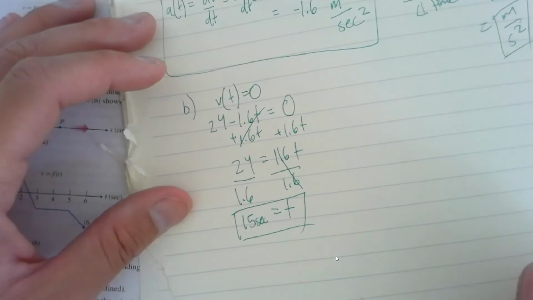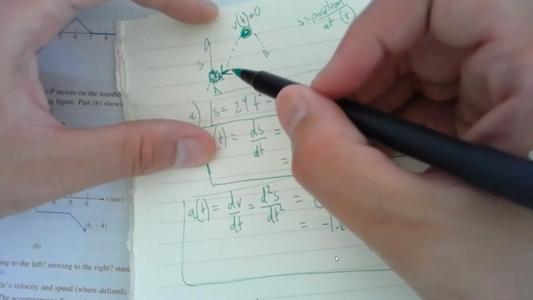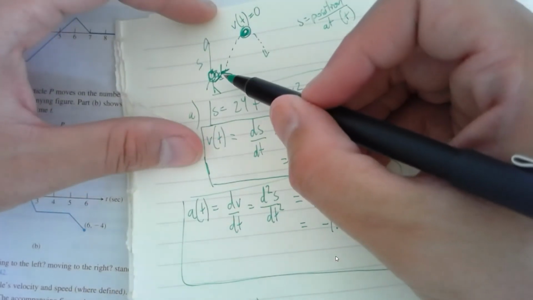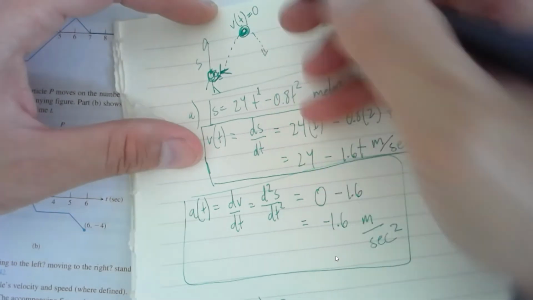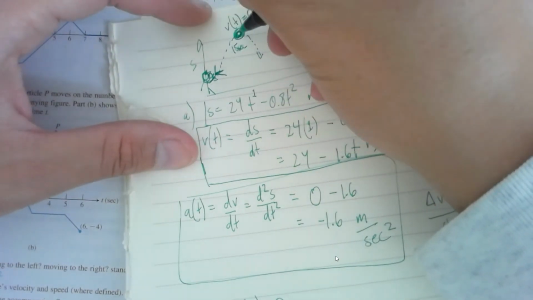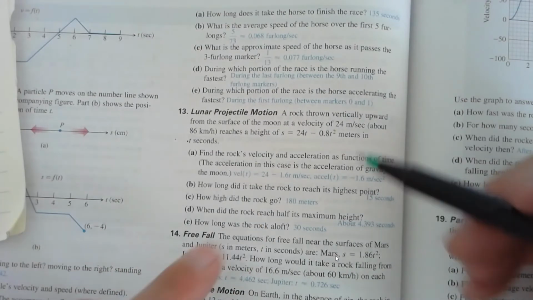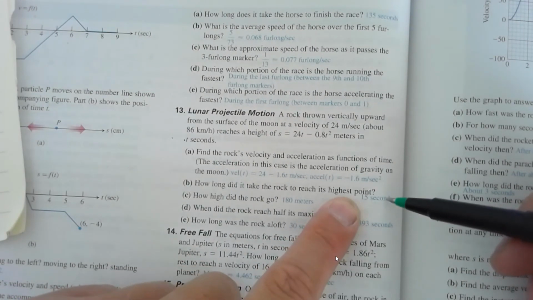Okay, so there you go. At 15 seconds, after this person throws the rock on the moon or whatever, after 15 seconds have elapsed and it being in the air, it finally reaches its peak and then it steadily falls down. Okay, that's how you solve for that. Let's see if I did that right. Oh, look at that, 15 seconds.